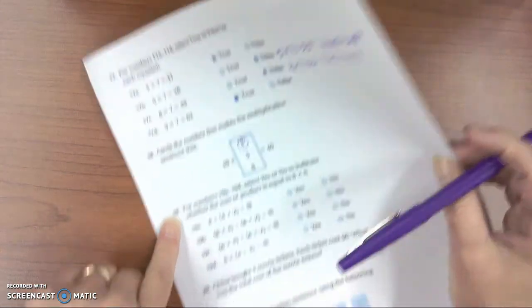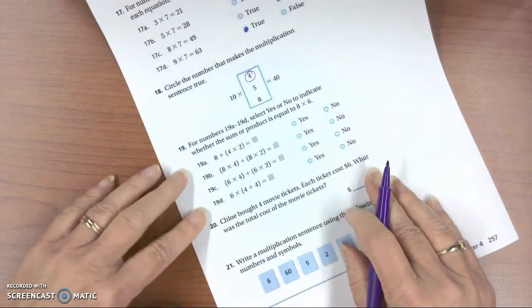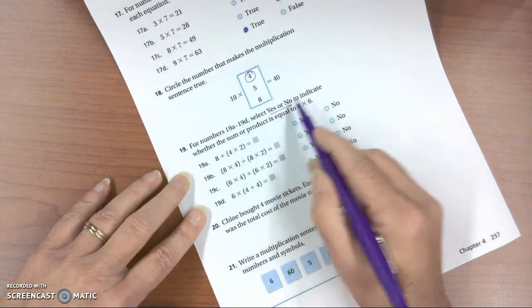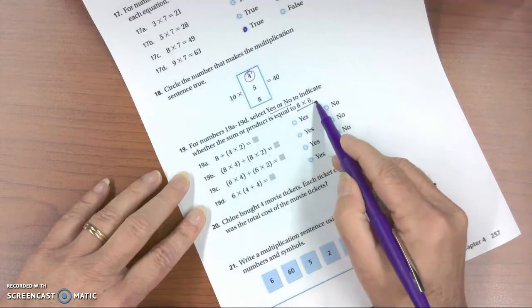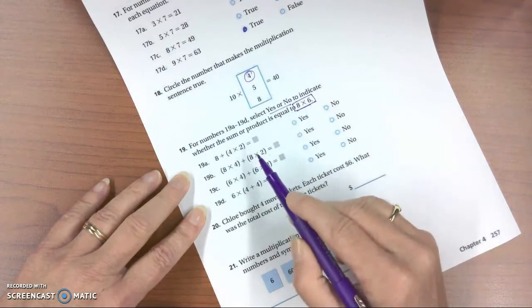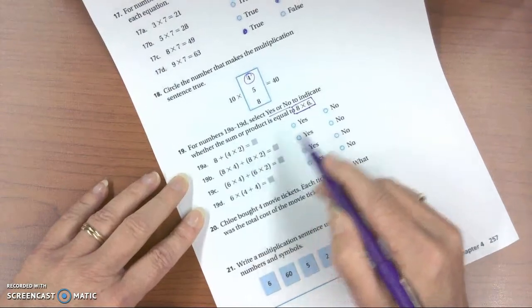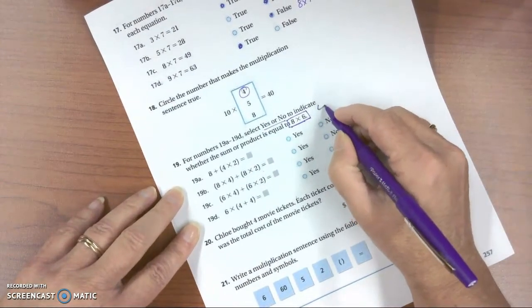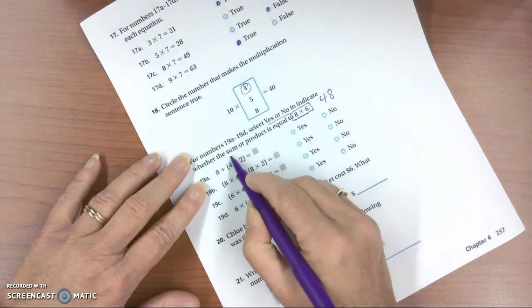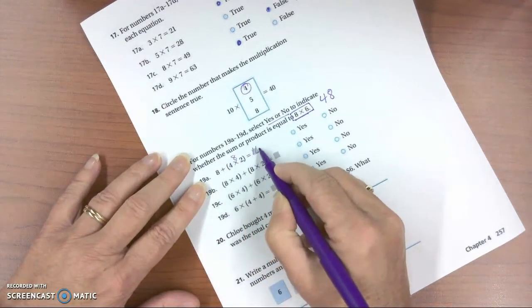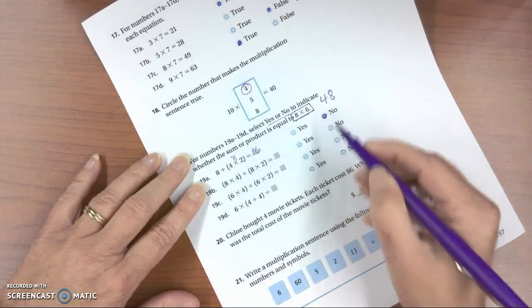For numbers 19a through 19d, select yes or no to indicate whether the sum or product is equal to 8 times 6. So first of all, you need to know that 8 times 6 is 48. So we have 4 times 2, which is 8. 8 plus 8 is 16. That does not equal 48.